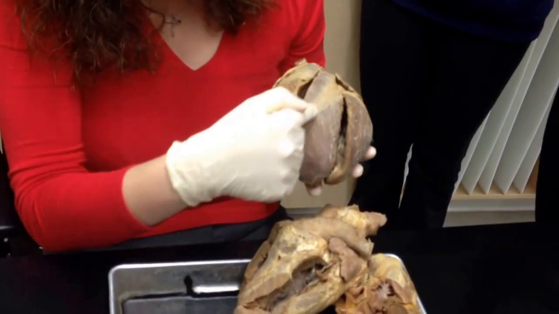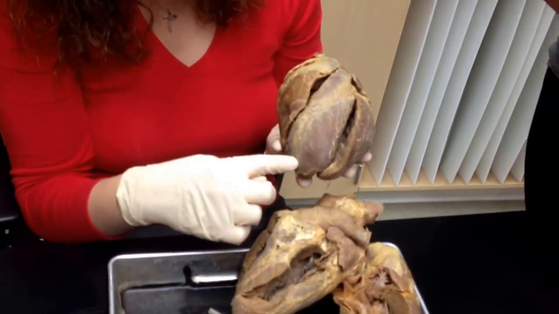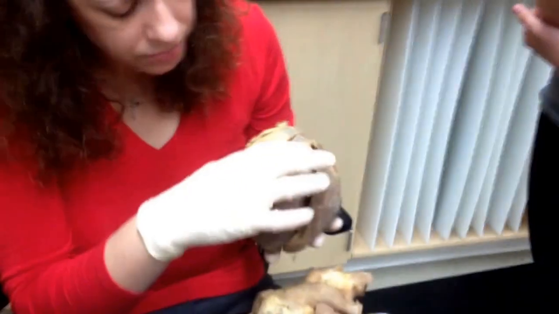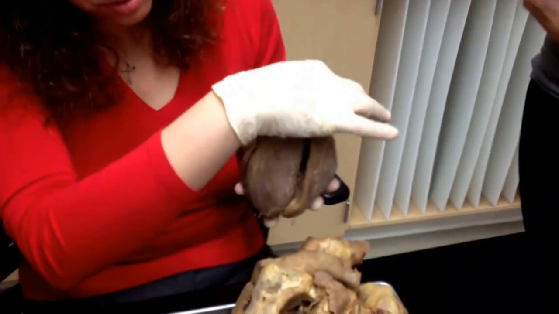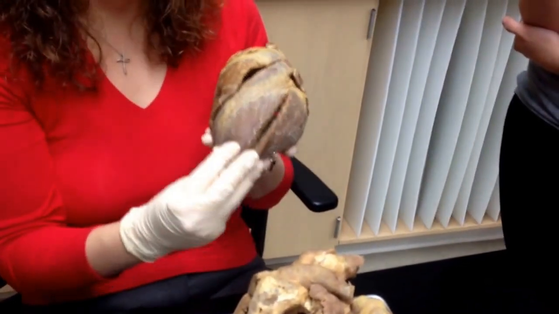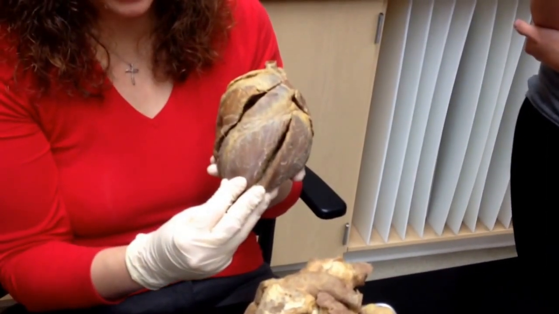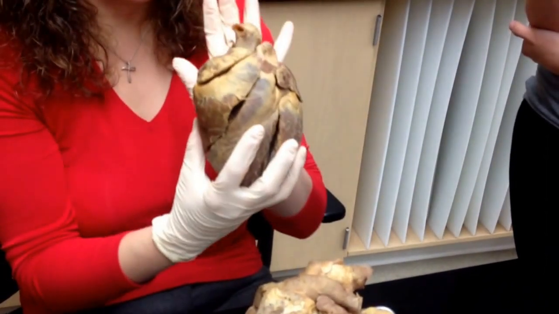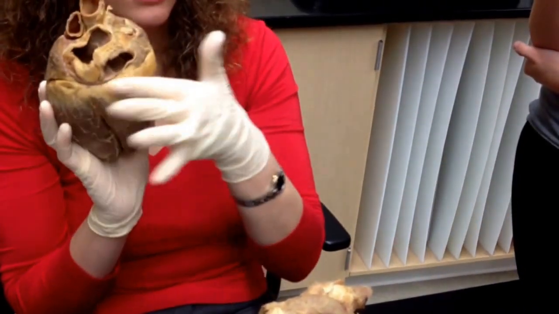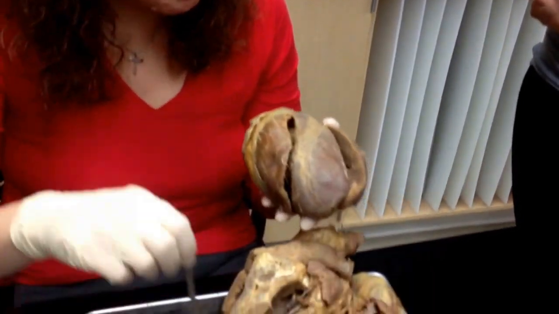This depression or sulcus is the anterior longitudinal sulcus. That's where you find a lot of blood vessels, and it goes from left to right. Here at the apex, that pointy area, is referred to as the apex. The heart sits on the base within the thoracic cavity. The back right here, that's the base. It's on the back.